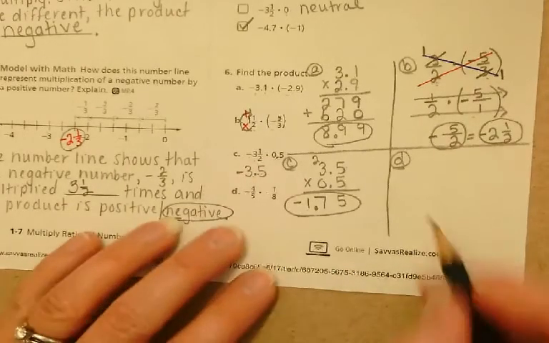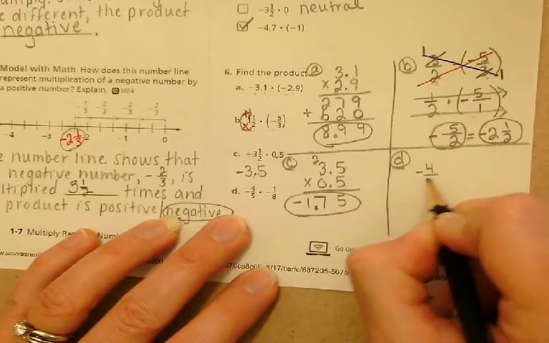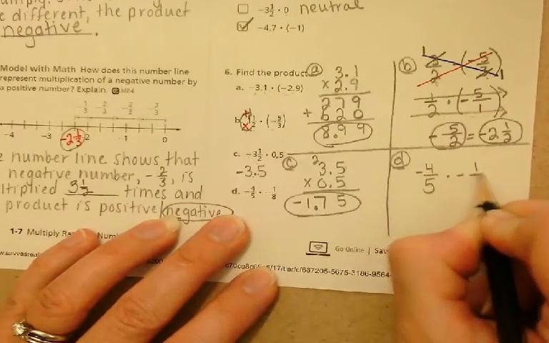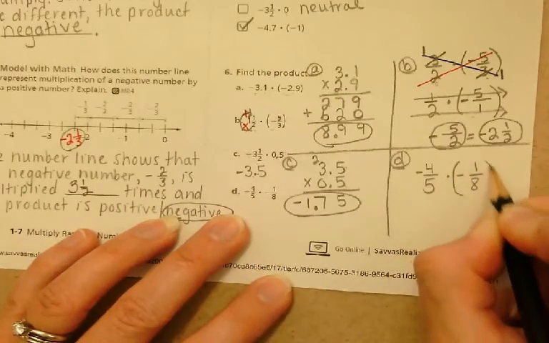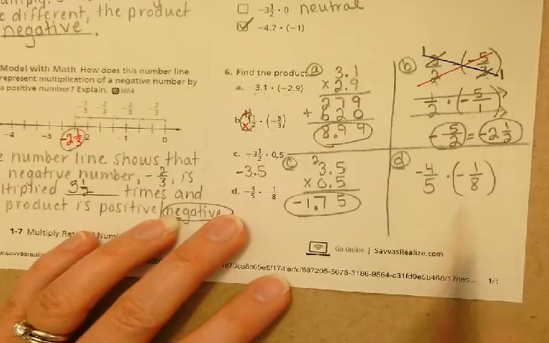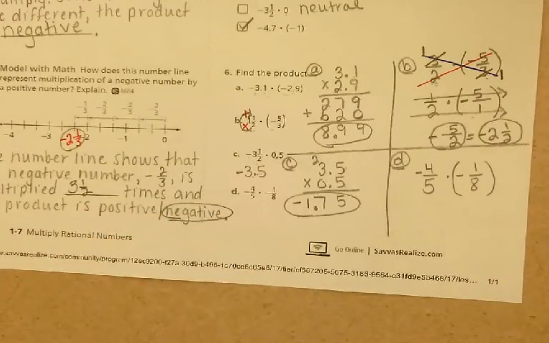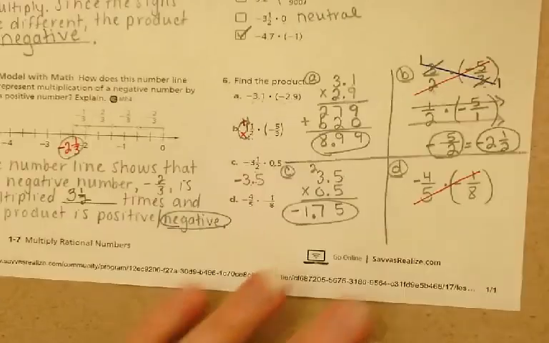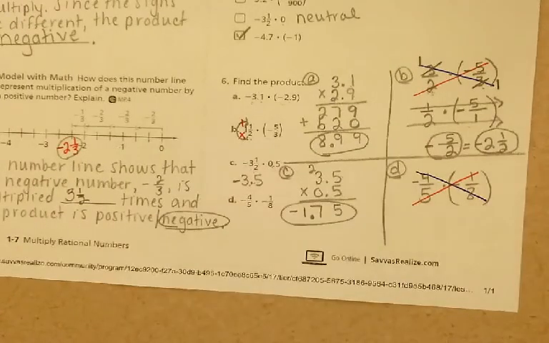Okay, letter D. I'm just going to rewrite this over here so that there's more room. Negative 4/5 times a negative 1/8. Now this gets very complicated because of the 2 signs, so mathematicians will often use the parentheses to help separate those signs. Before you multiply across the numerator and the denominator, you're going to see if you can cross simplify. It's easier to do it in this step than all the way at the end.